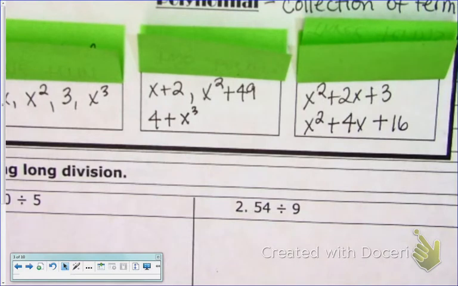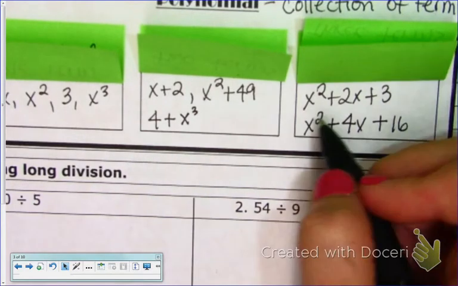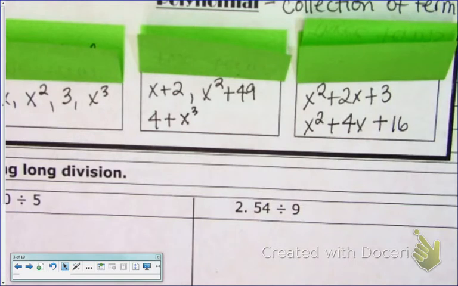Okay, a quadratic function has 3 terms with an x squared. A quadratic function looks like this. Alright, so we're going to be using long division to solve these problems.